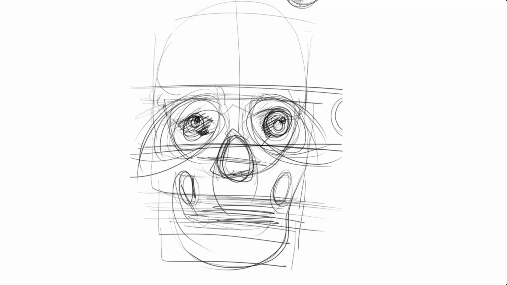This is the eyes part. Okay, and this is the mouth. If you do some lips, okay, here the rough sketch. So this is the front face. Now we are doing the side face also.